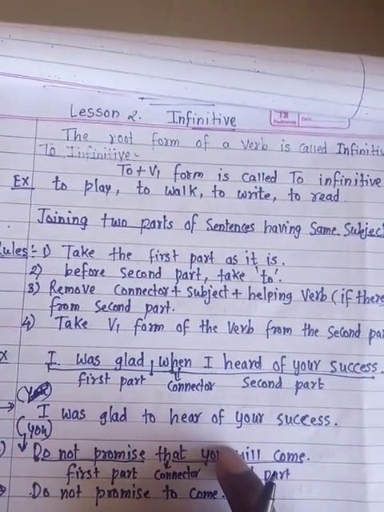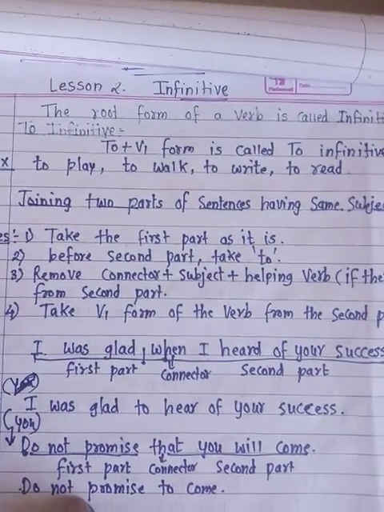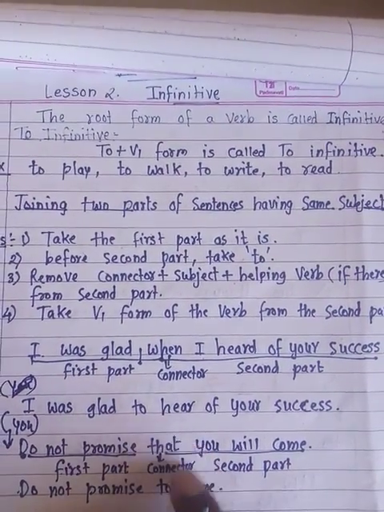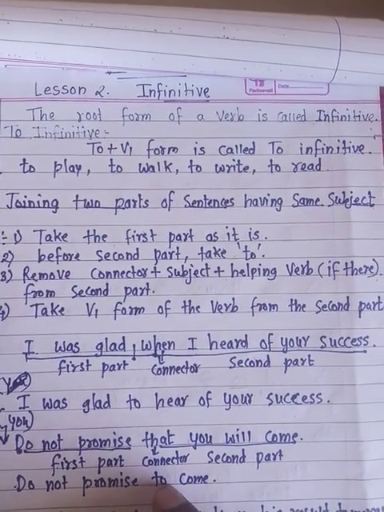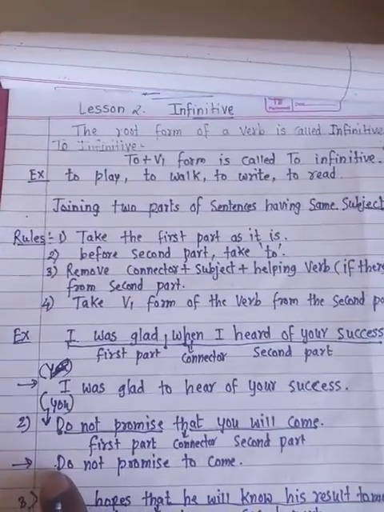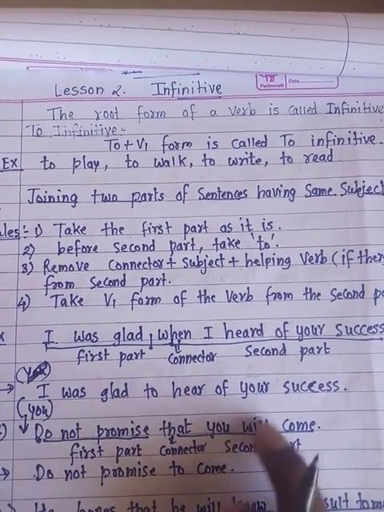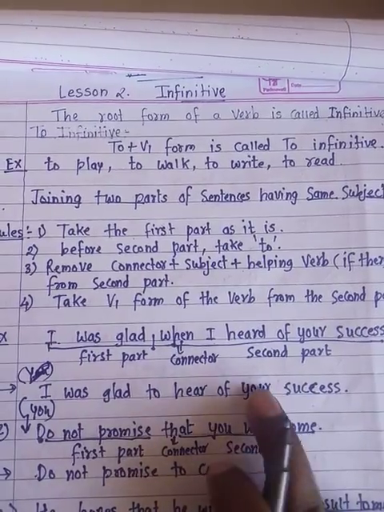So here the subjects are common, you. The first part stays as it is, do not promise, the connector is removed and to is taken. The subject you is already taken, it is hidden. So after that the V1 form of the verb, and we have to remove even the helping verb.